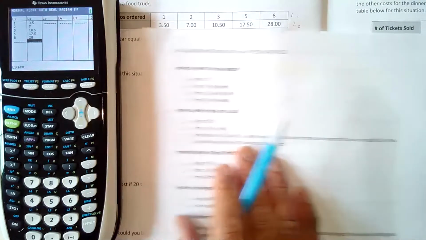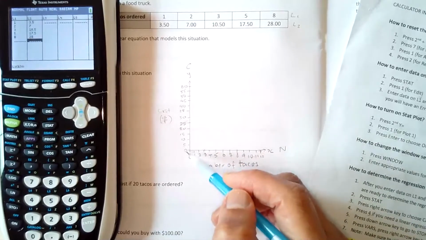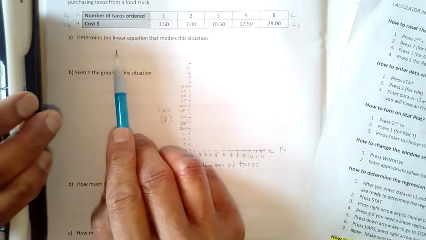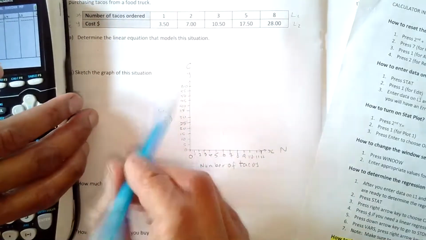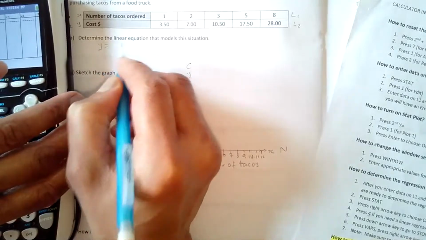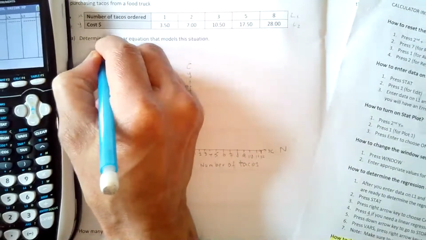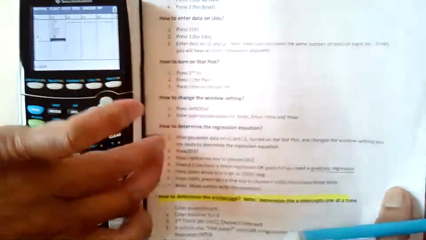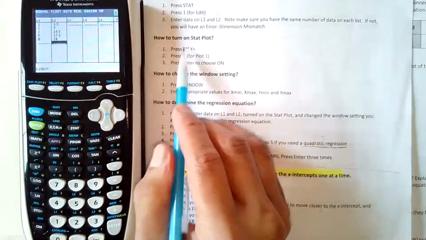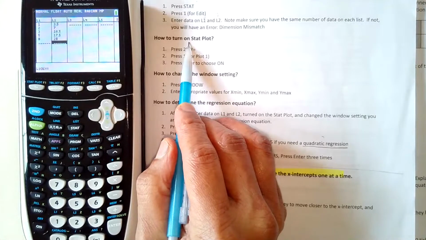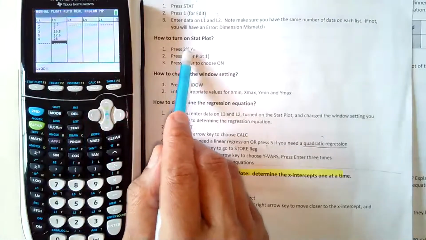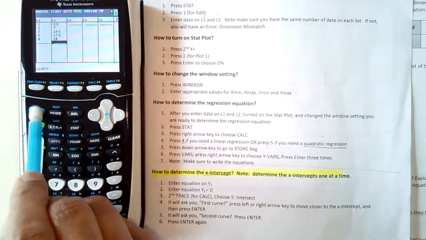Now we have entered our data. So we want to get the line of best fit. And to get the line of best fit, we have to get the equation. We want to get this equation here, so the equation would be y is equal to whatever that comes out to be. So now we have our data. We're going to follow through with our instructions here. Next step, we want to turn the stat plot on. So we go to second and the y equals button. Second and y equals.